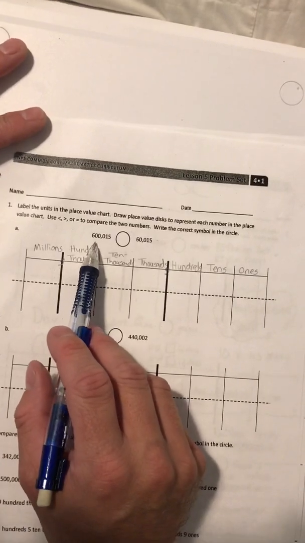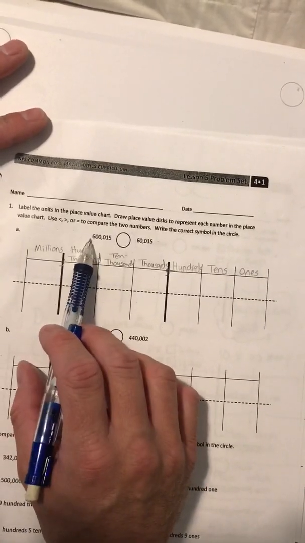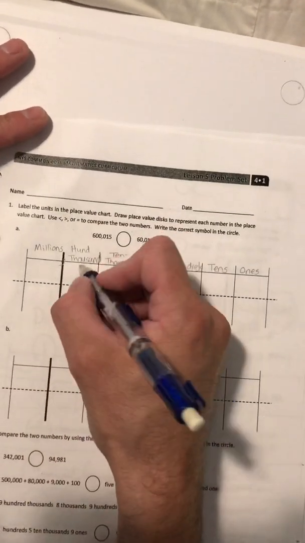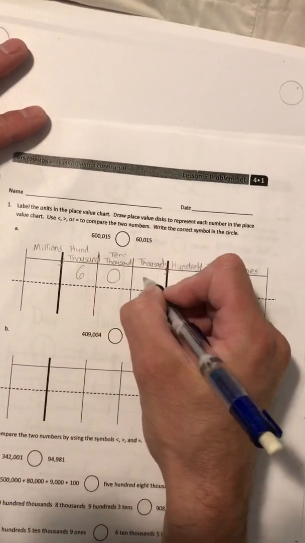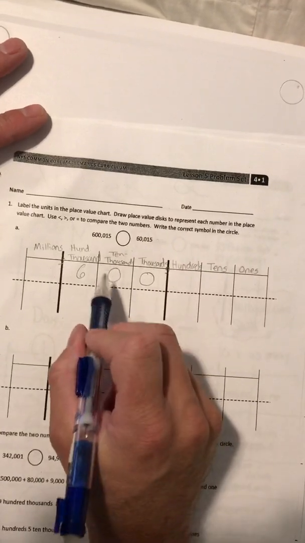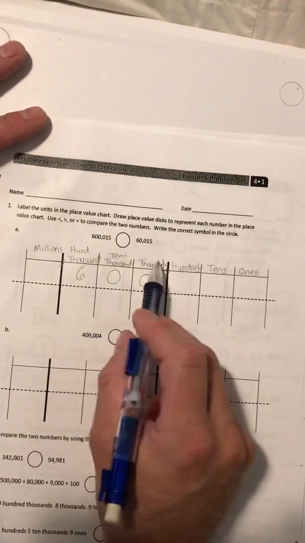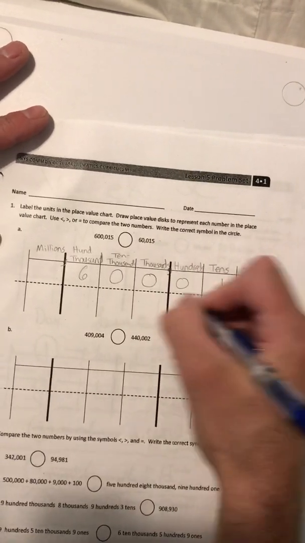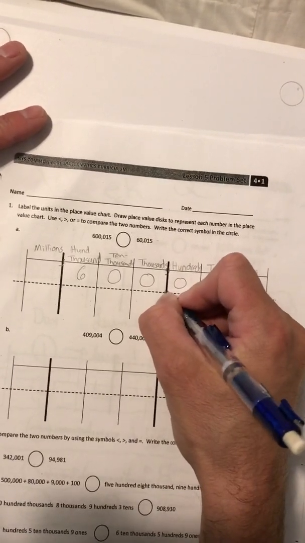So we're real quick, boys and girls. We're not going to do these number discs. We're just going to fill this in. So this is a 6 in the 100,000s, and 0 in the tens and 0 in the thousands, and just simply 15 here. So super easy, guys. So super easy.